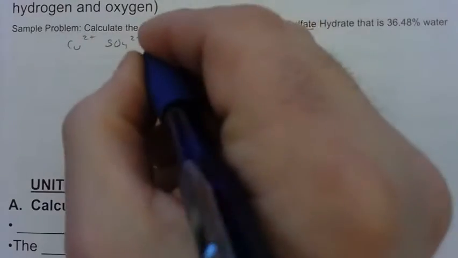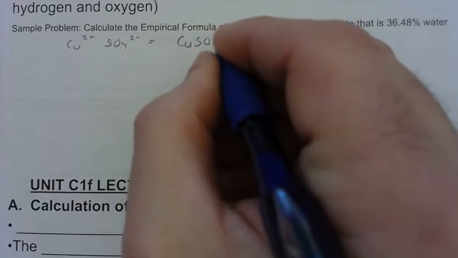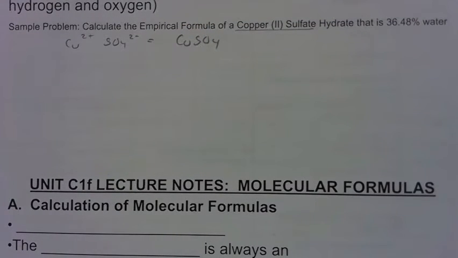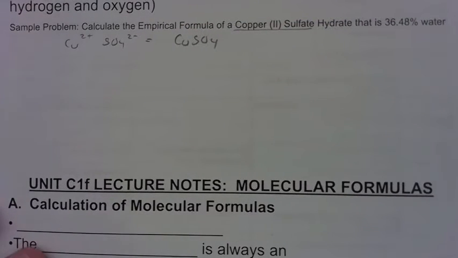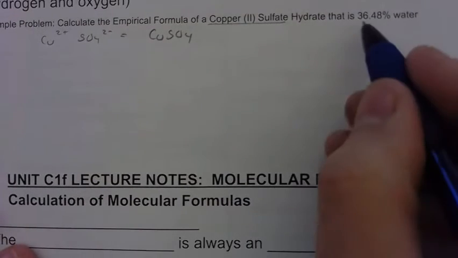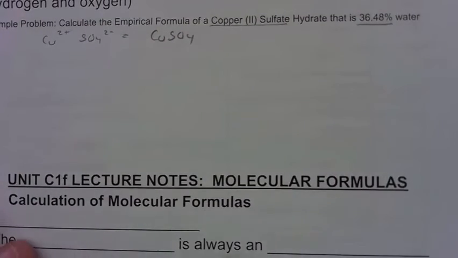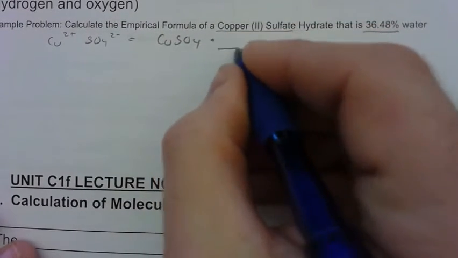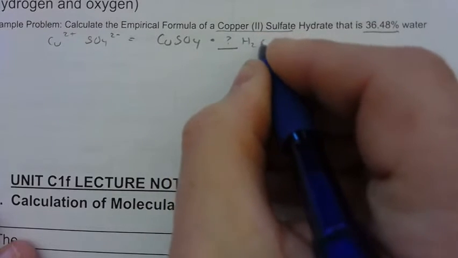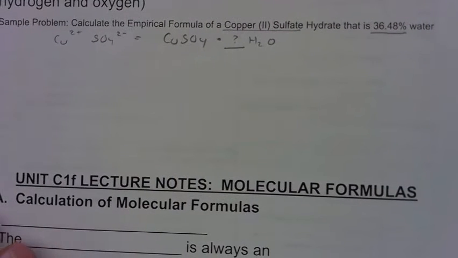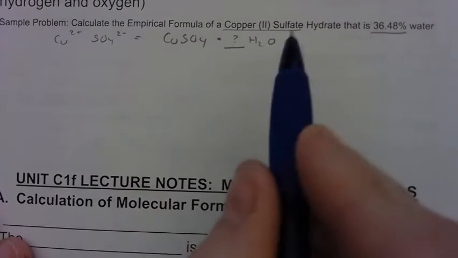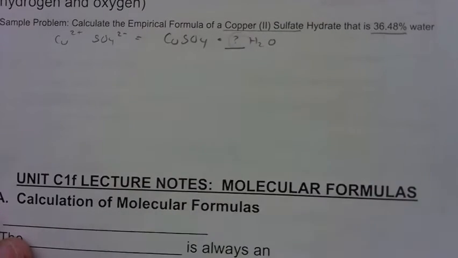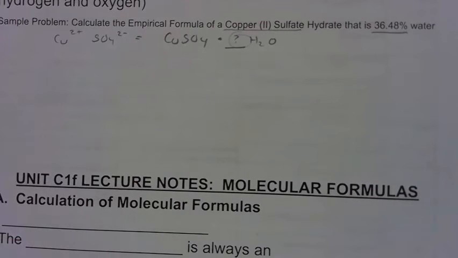That's a 1-to-1 ratio, so that's going to be CuSO4. Now, the one thing that we know is that it is 36.48% water. All right, and that's going to be a certain number of H2Os. What we're trying to find is the empirical formula for a hydrate of this, and we want to find out how many waters there are.